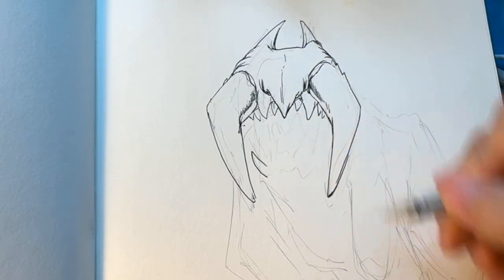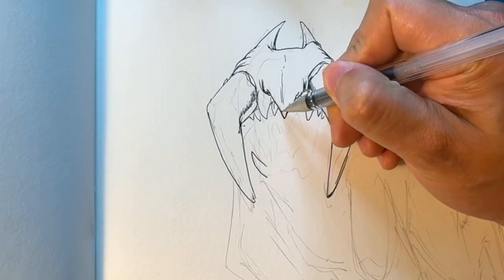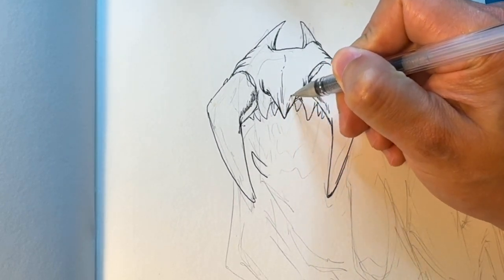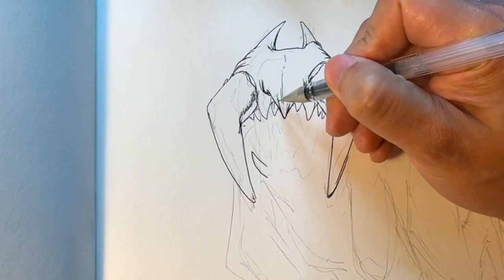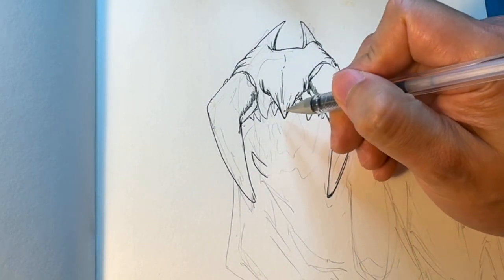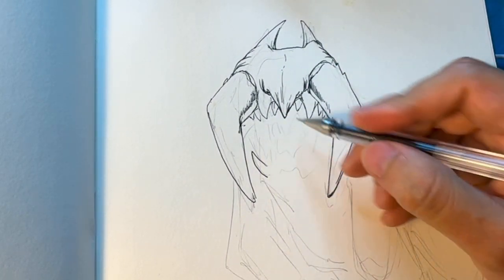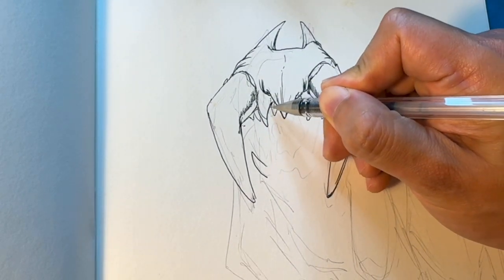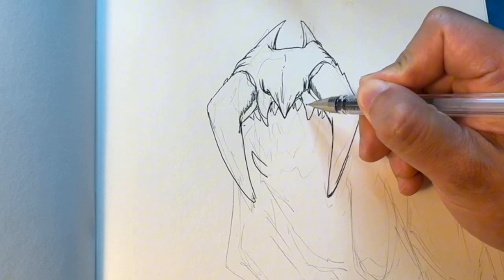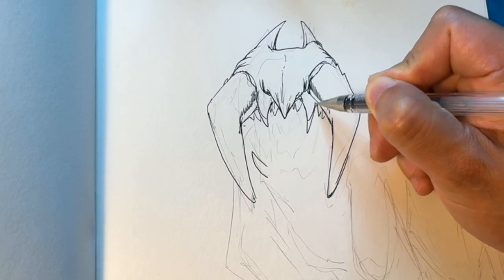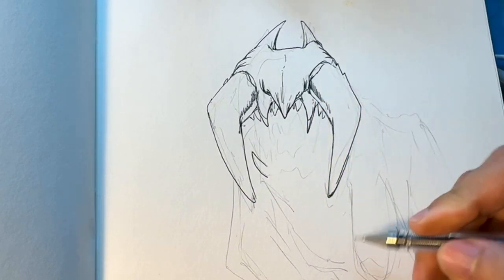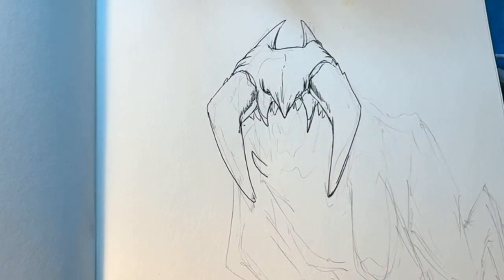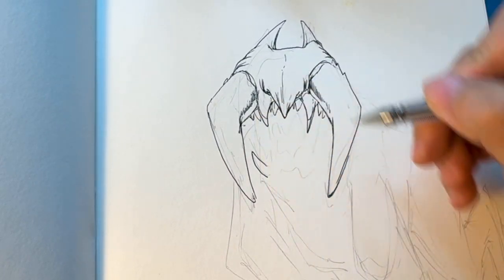Sometimes just throwing in these little organic shapes, like these little folds, can save it. For example, they're too even right here. I want it to look a little uneven, because we're dealing with a real creature. That's the whole point. We're trying to make this believable. Real creatures have uneven stuff all the time. Your teeth are not totally even.